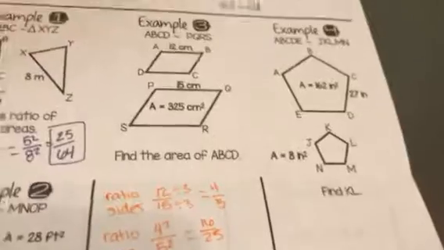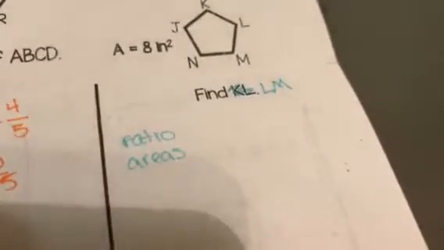Okay, I need to find, now there's a typo on this, I need to find LM. So I'm going to cross that out and put LM. In case you're wondering, no, I did not make this. So once again, I need to find the ratio of areas. The ratio of areas, what they gave me, is 162 over 8.